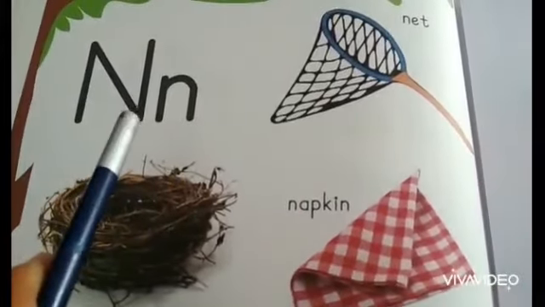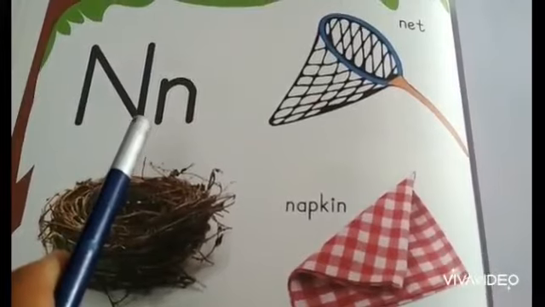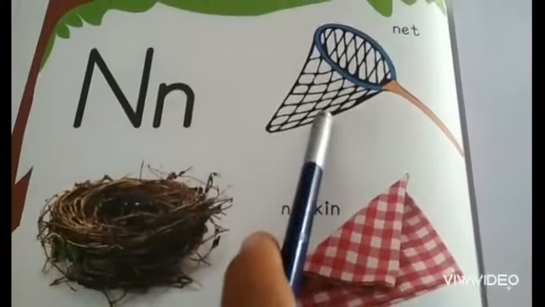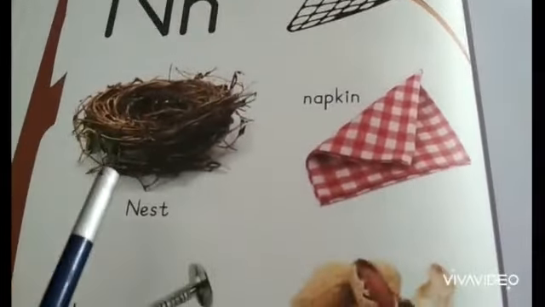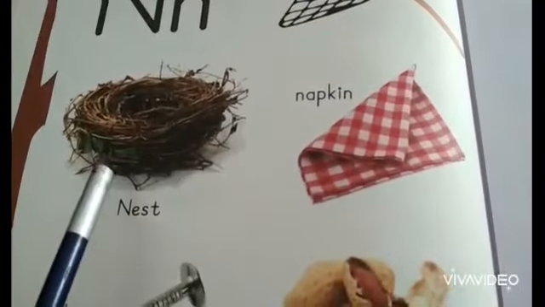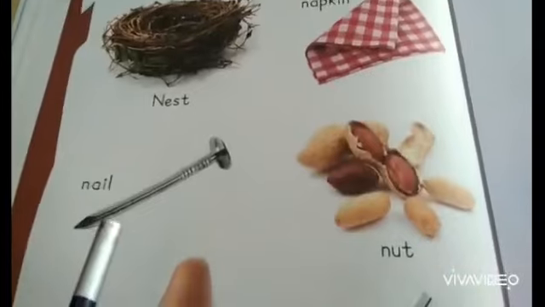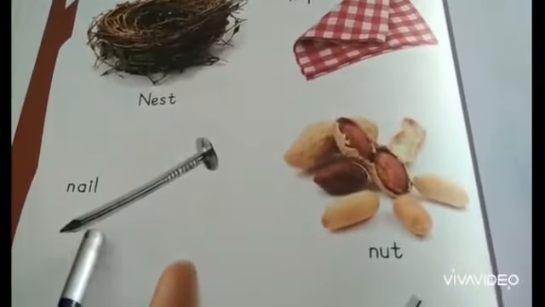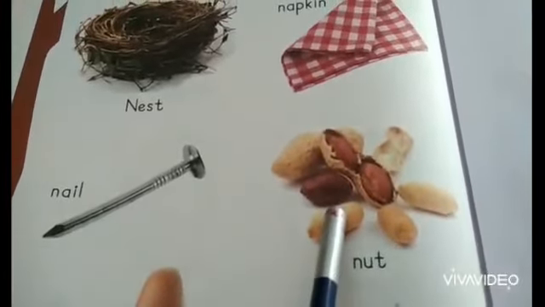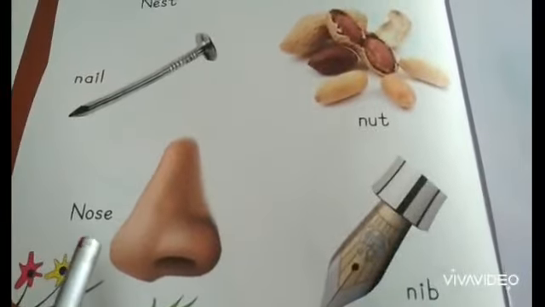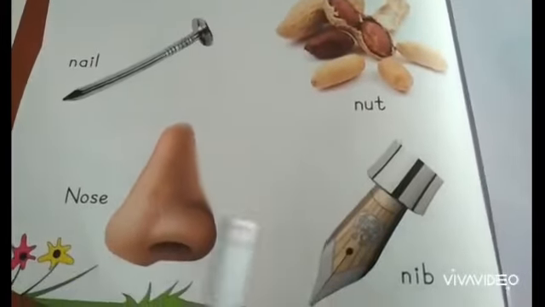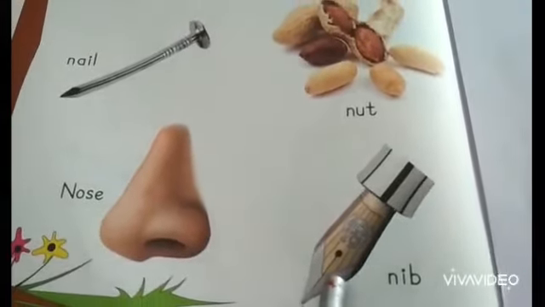Capital N, small n. N says N. N for net. N for nest. N for napkin. N for nail. N for nut. N for nose. N for nib.